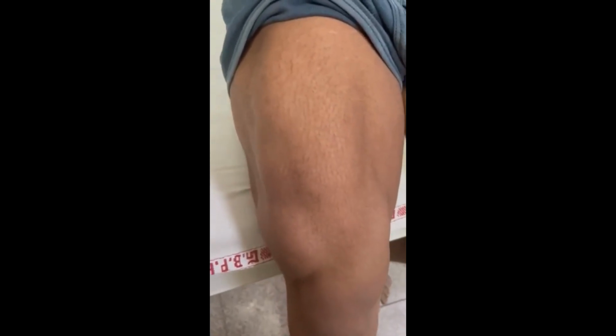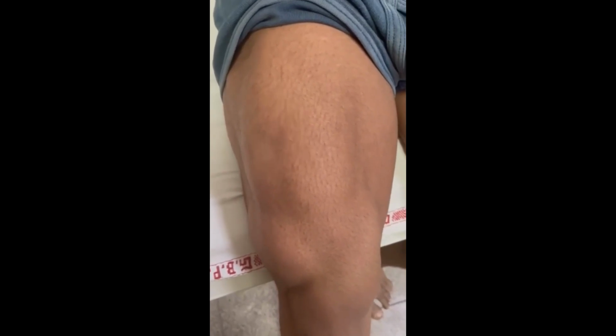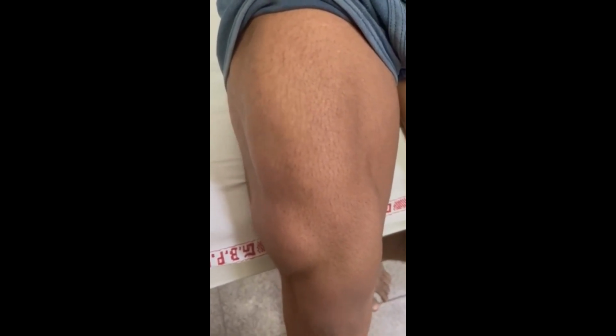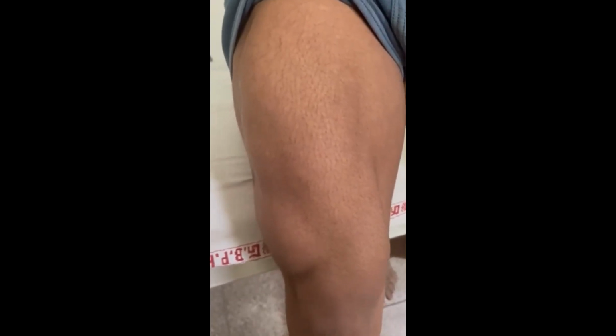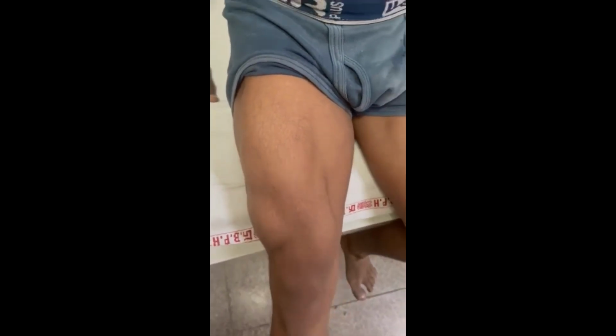This is myotonia, abnormal contraction of the muscles, and there will be delayed relaxation. Okay, you see the muscles, how hypertrophied the quadriceps are. This is a diagnosed case of Schwartz-Jampel syndrome.